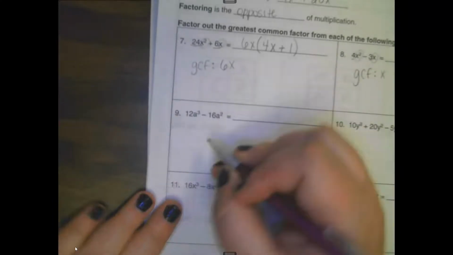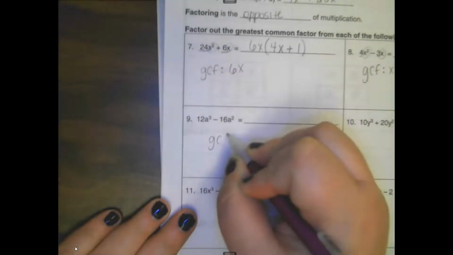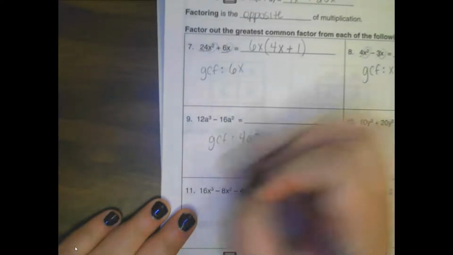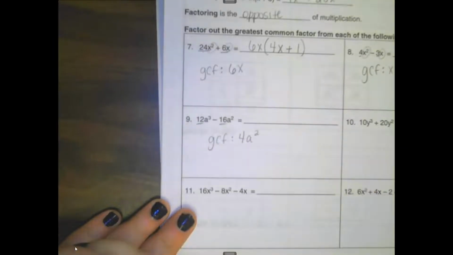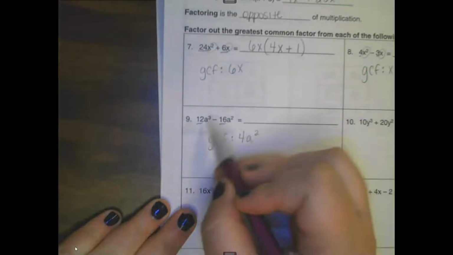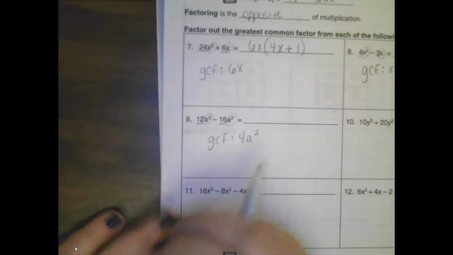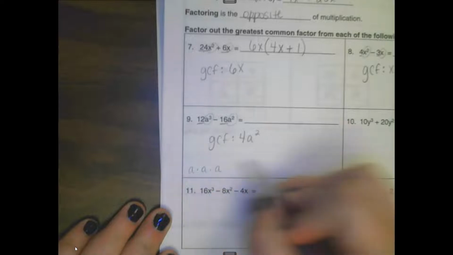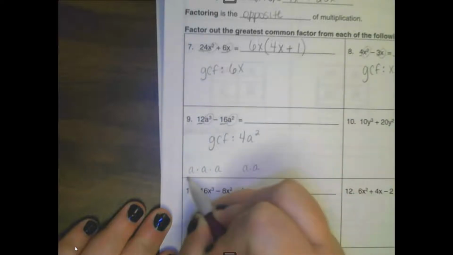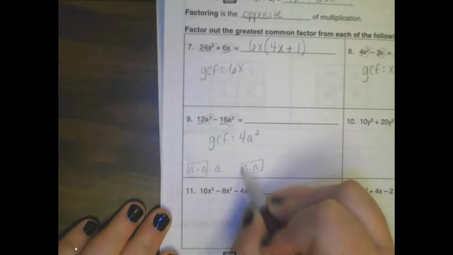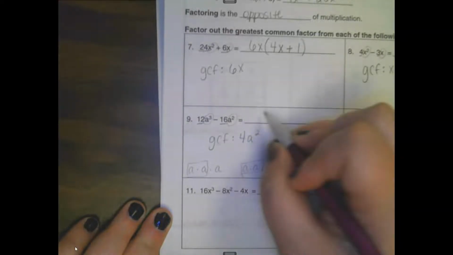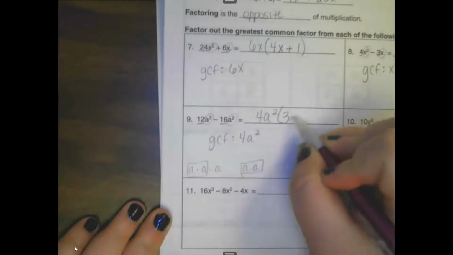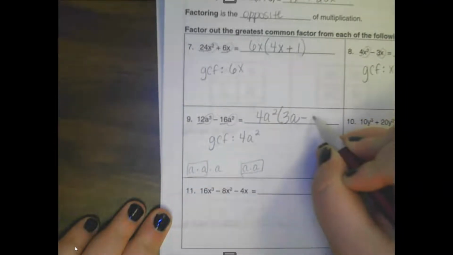Number 9, my greatest common factor is going to be 4a squared. 4 is the greatest of 12 and 16. A squared is the greatest of a cubed and a squared. And a good way to think of it is a cubed is a times a times a. A squared is a times a. So they have two of them that we can pull out. So 4a squared times 3a minus 4.